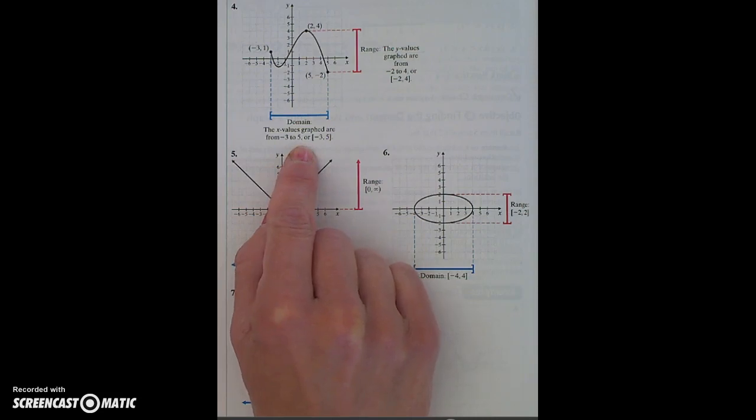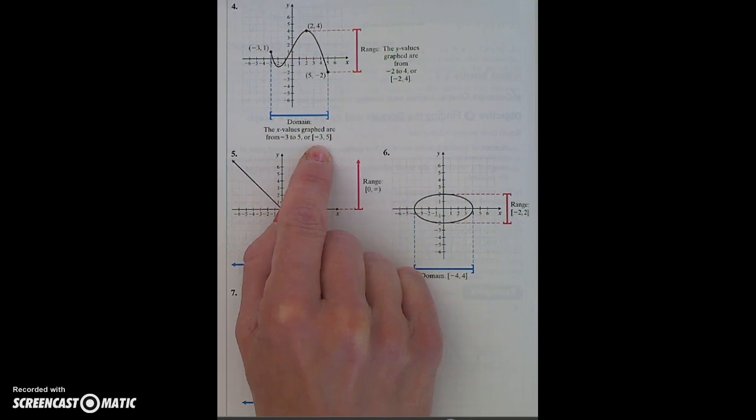In interval notation, this is written square bracket, -3, comma 5, and another square bracket. The square brackets indicate that the x value can actually equal -3 and can actually equal +5.